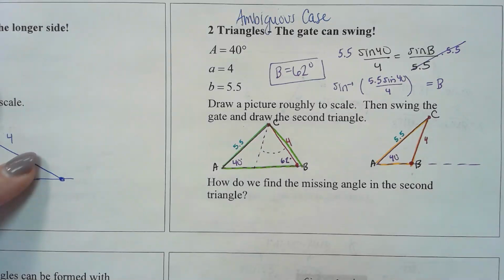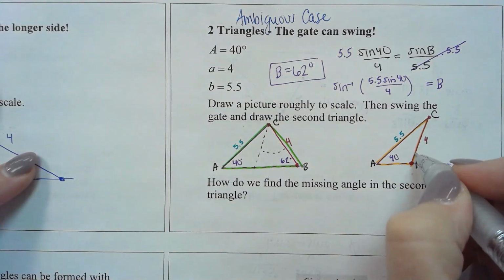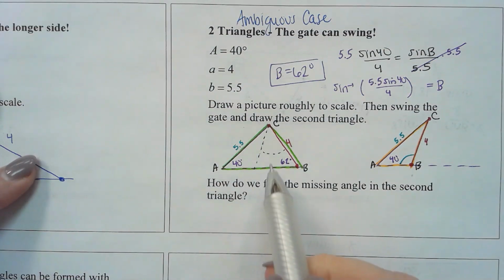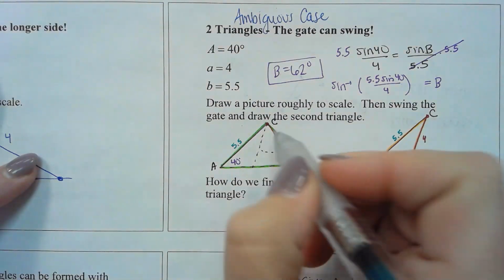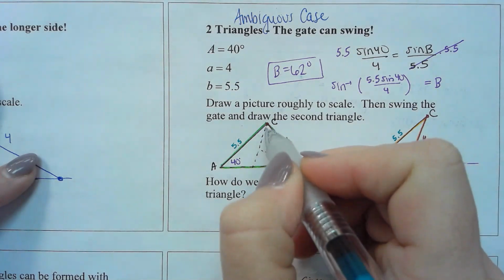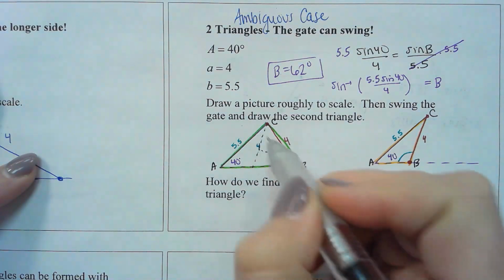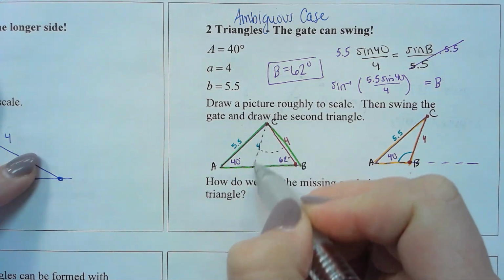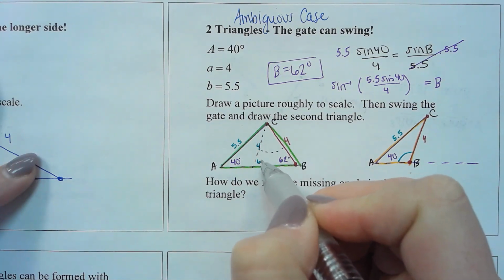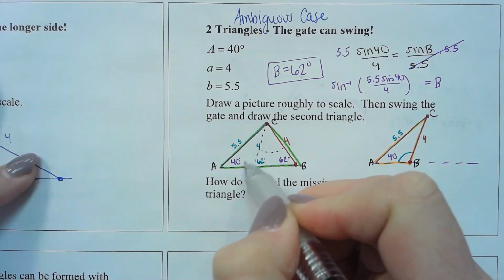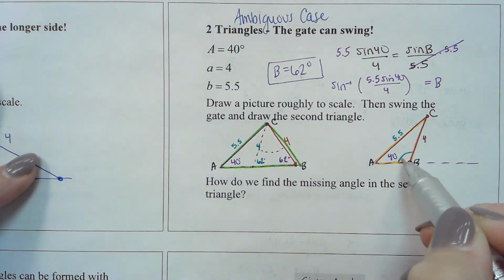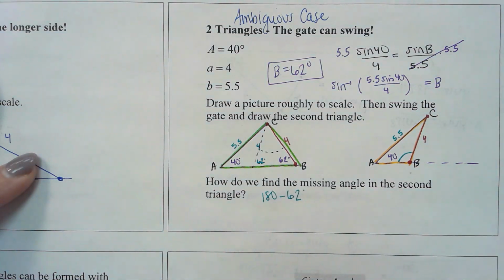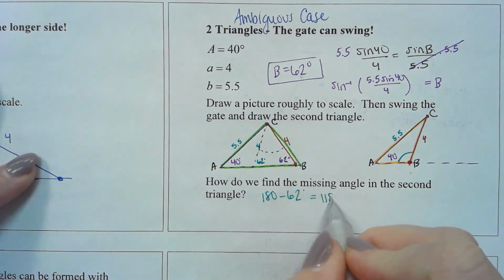I want to find angle B in this picture, which is an obtuse angle. I'm going to come back over here and let's just use this picture. If this is 4, and when I swung it in, it would also be a 4, that means this is an isosceles triangle. And if this base angle is 62, then this base angle is 62, but I'm trying to find this one. So we would do 180 minus 62 degrees.